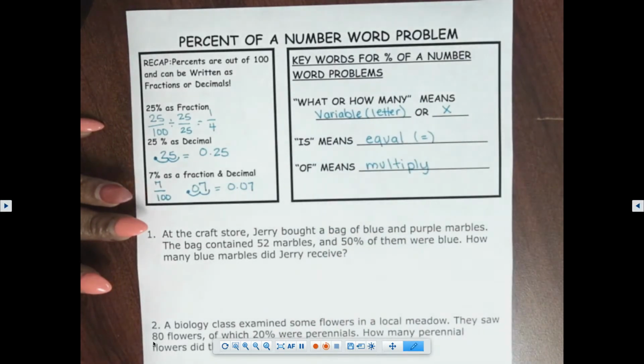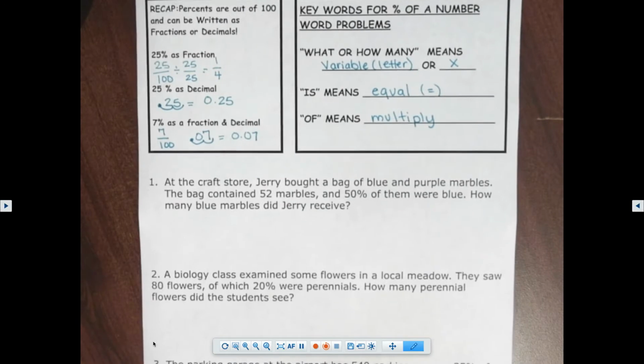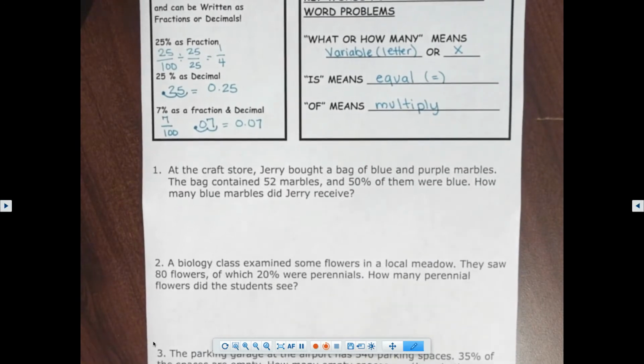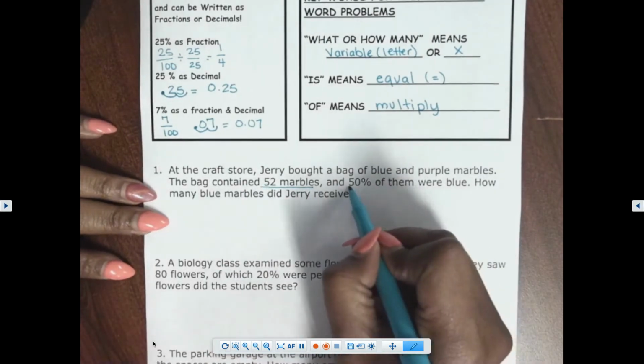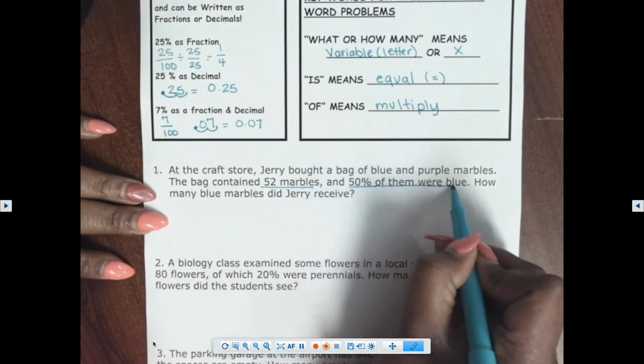I'm going to read these next three examples to you, and we're going to figure out what exactly they're asking us to find. At the craft store, Jerry bought a bag of blue and purple marbles. The bag contained 52 marbles, and 50% of them were blue.